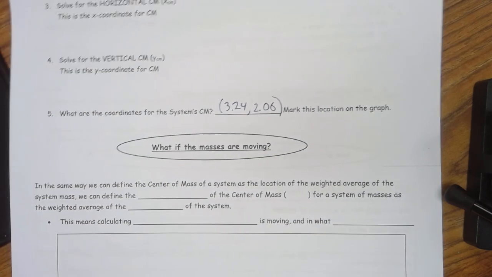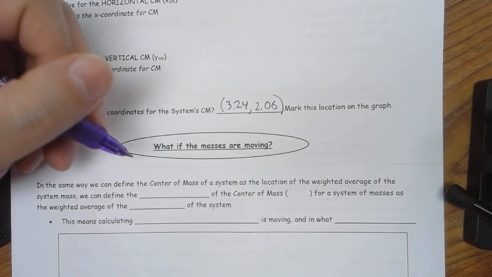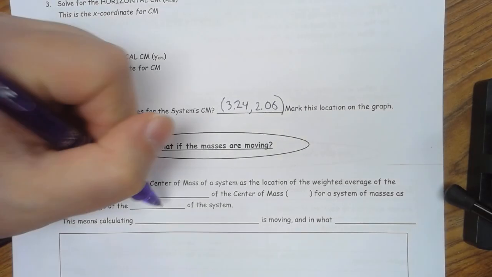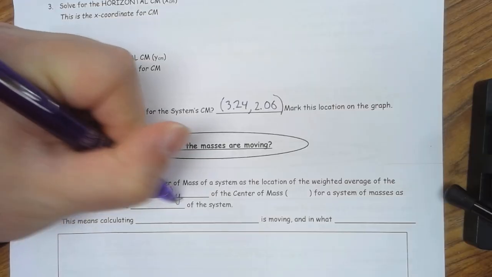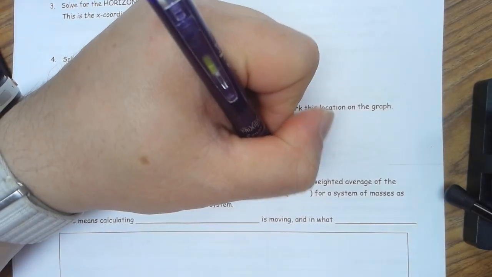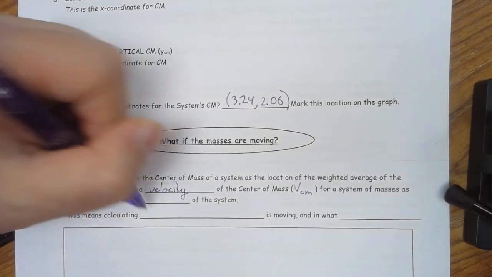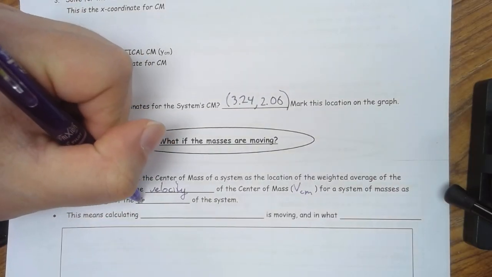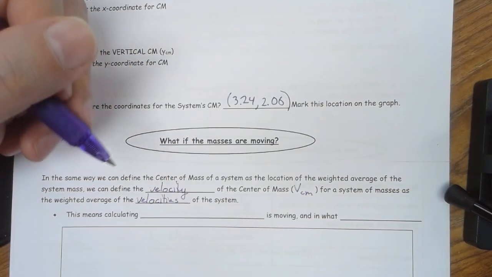So, in the same way we have center of mass, we can talk about how it's moving. So, we can define the velocity of the center of mass, v cm, for a system of mass as the weighted average of the velocities of the system.